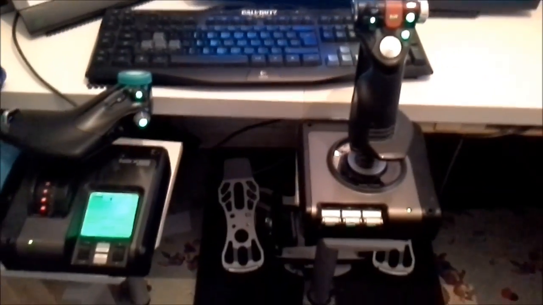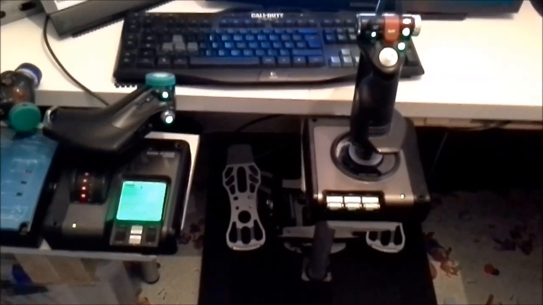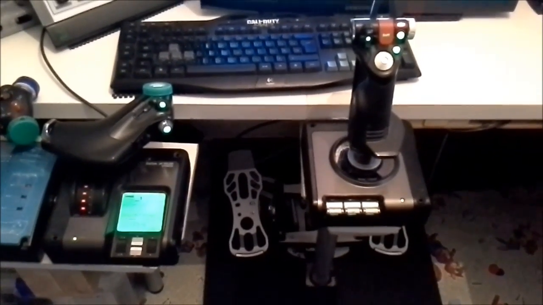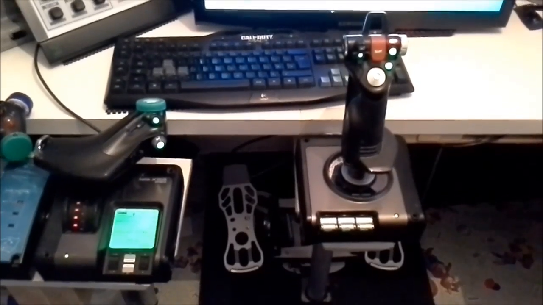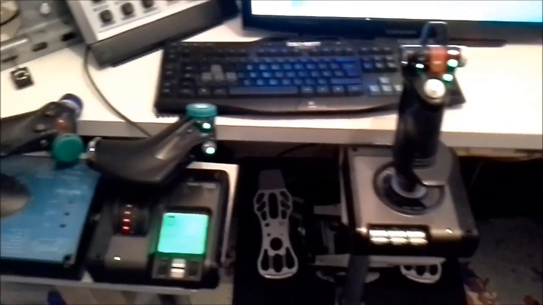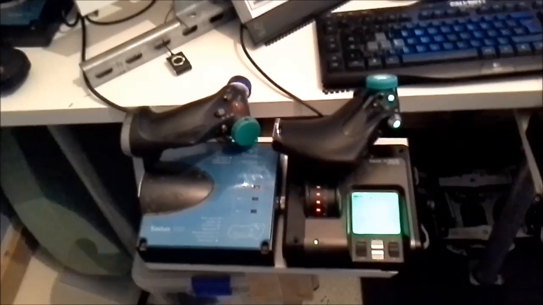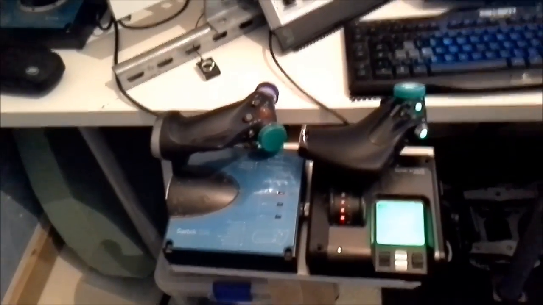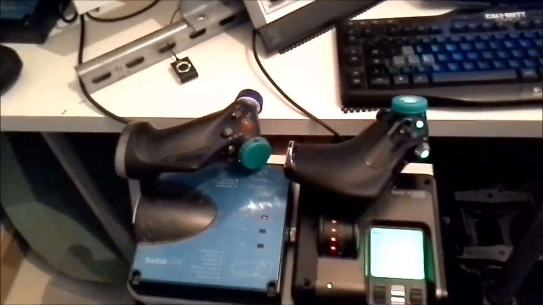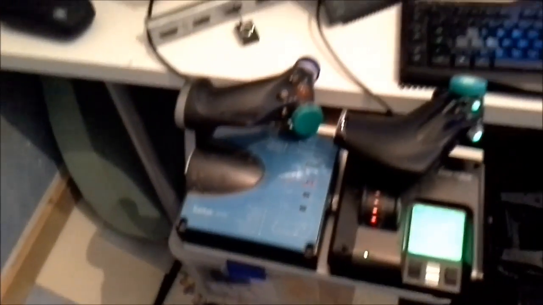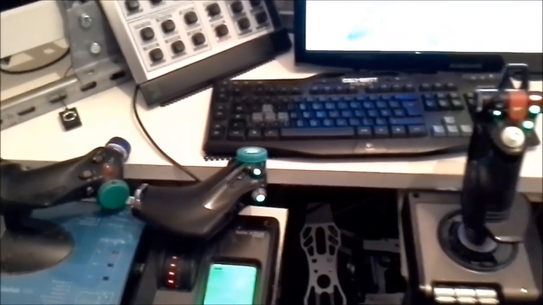Saitek X52 Pro HOTAS. The stick has Hall sensors rather than potentiometers. This is an old X45 throttle which I use for RPM adjustment and a few other buttons and trimming wheels in addition to the wheels we've got on here. So quite a useful and efficient setup.